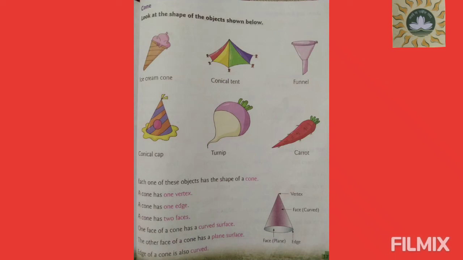So a cone has 1 vertex, 1 edge, 2 faces. One face of the cone is curved surface and the other is plane surface. Edge of a cone is curved.